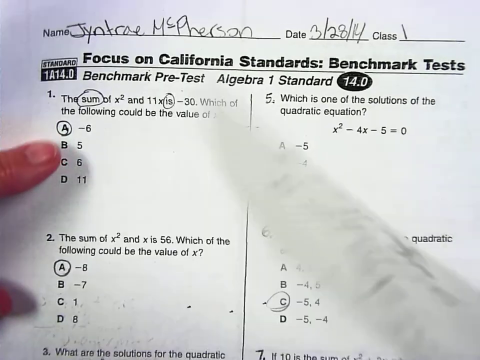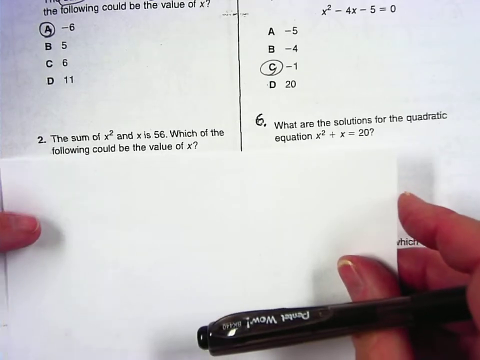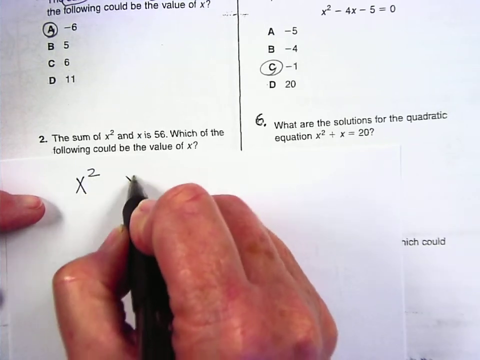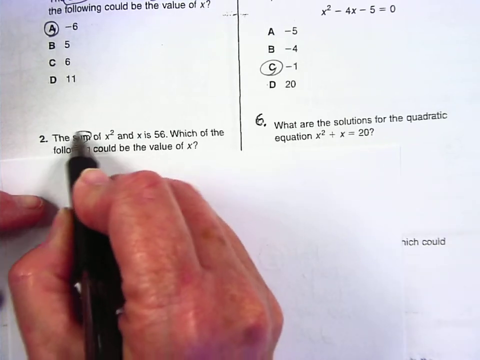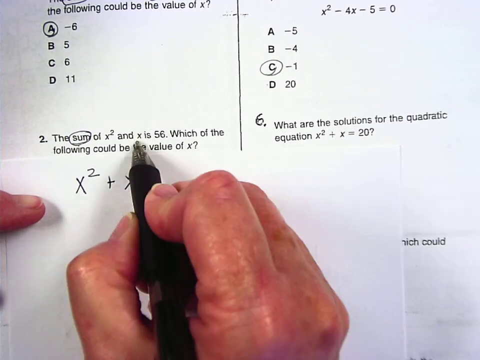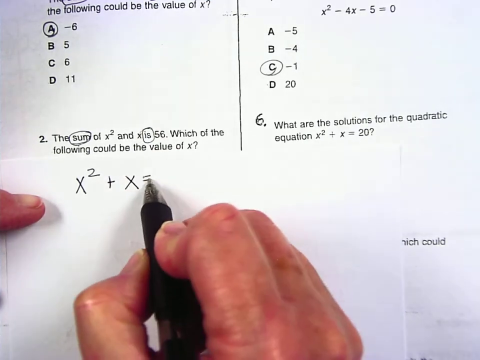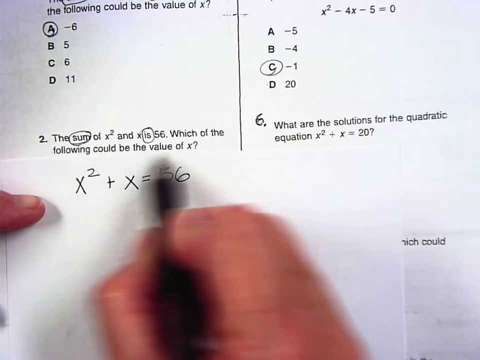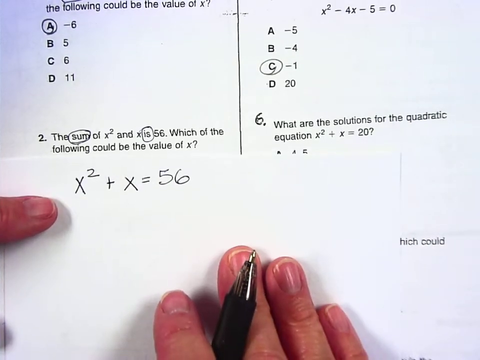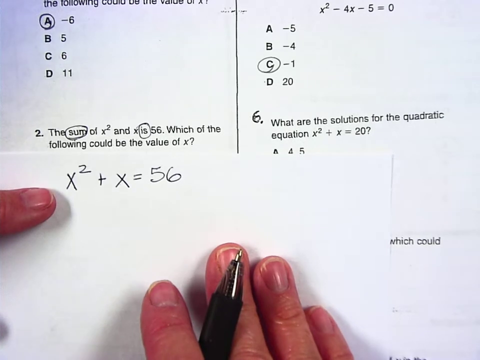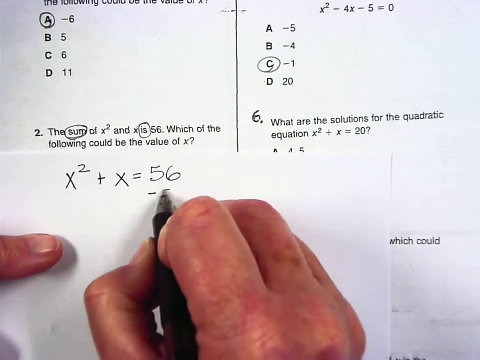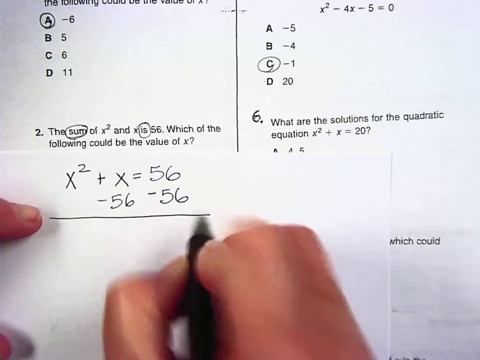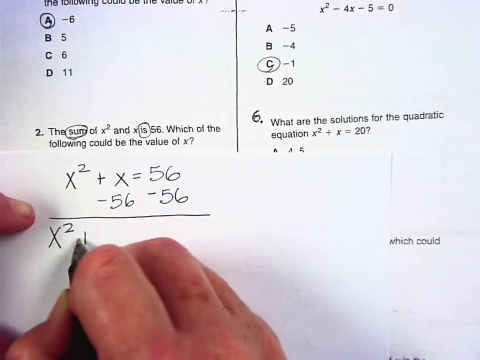Number 2, the sum of x squared and x, their sum means I'm going to add them together, is, in math, "is" means equals 56. Which of the following could be the value of x? Well, once again, I'm going to try and factor this little guy. So I'm going to get this in standard form by getting my a, b, and c terms on one side.